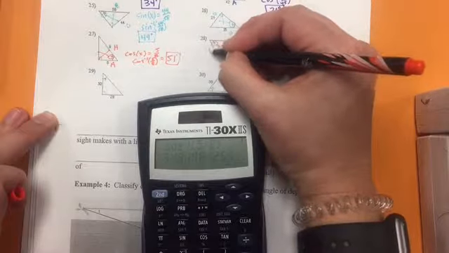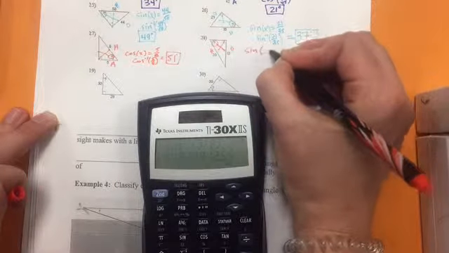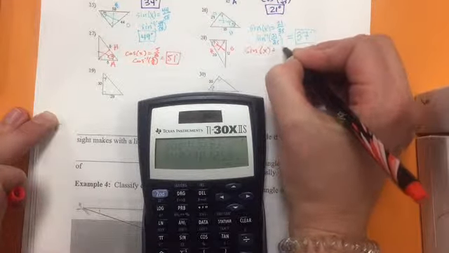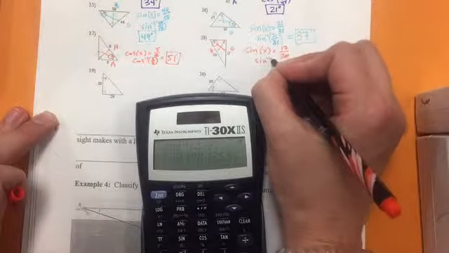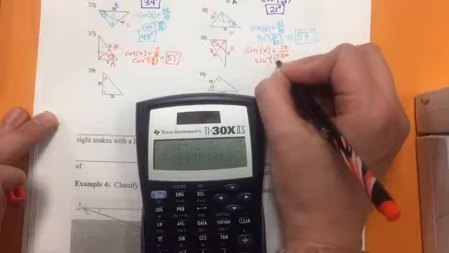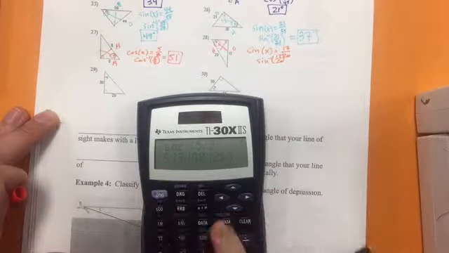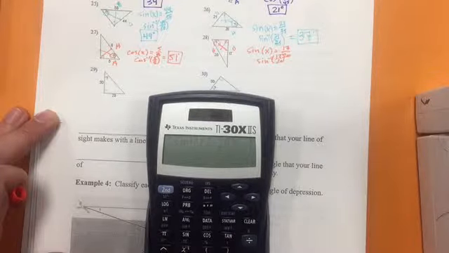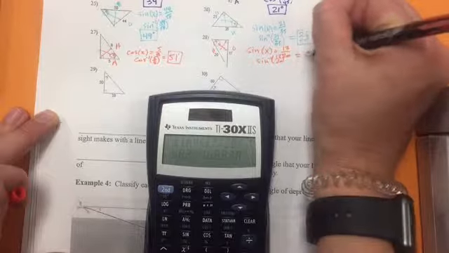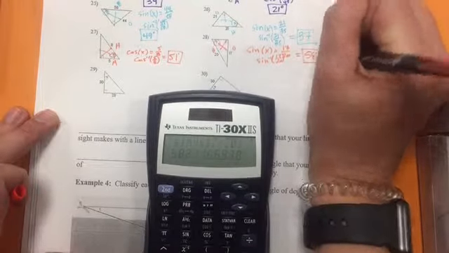Opposite, hypotenuse is sine of something equals O over H. Inverse it. Second sine, 17 over 20 is 58 degrees.